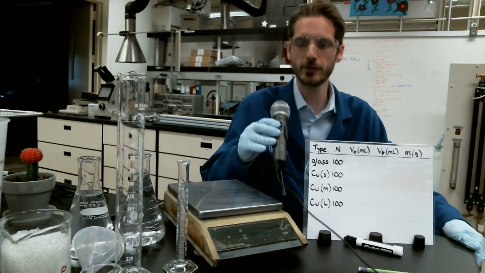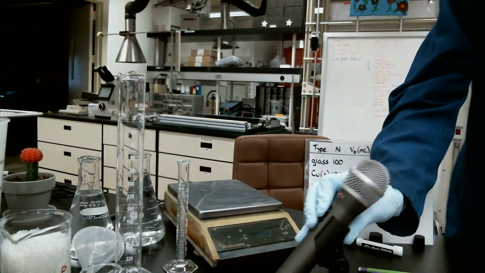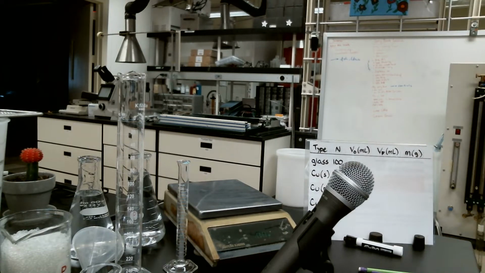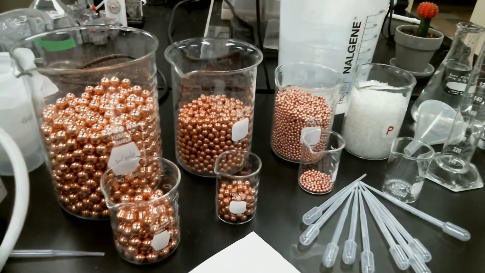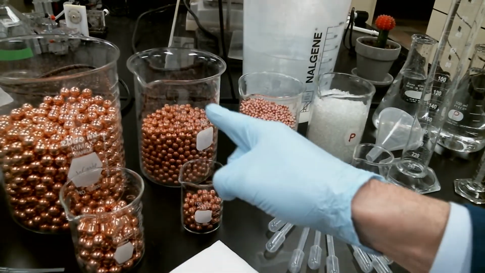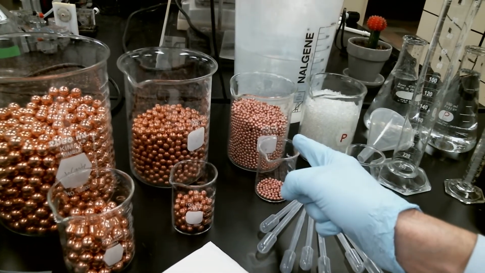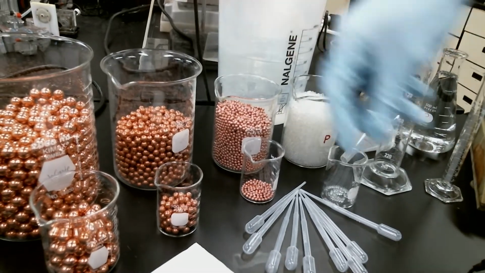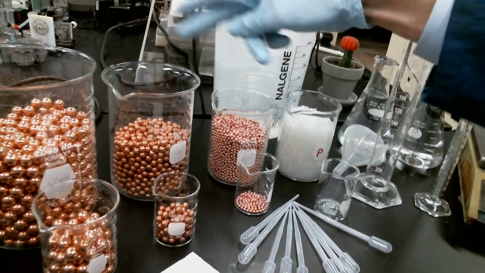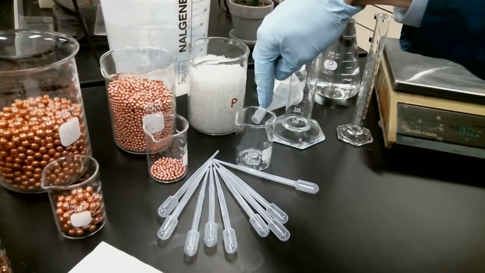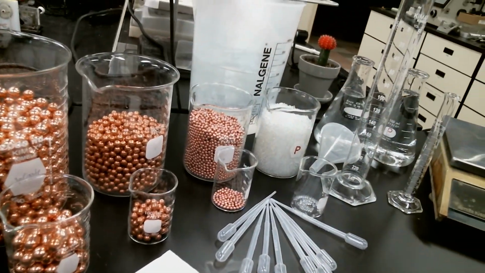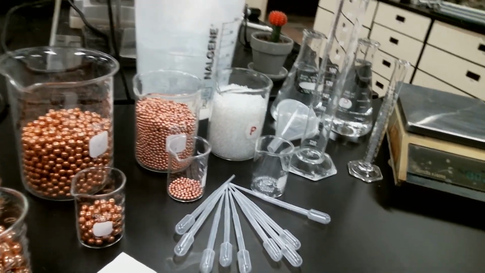I'll pull my microphone around with me, and I'm just going to move the camera a little bit. So the setup that we've got here is we've got 4 different types of spheres. We have some very large copper balls, some medium-sized copper balls, smaller copper balls, and then glass spheres over here on the end. Our regular stocks are back here in the back, so if we need more, we can always go to those. But up here on the front ones in each of the smaller beakers, I've already counted out 100 of each sphere.